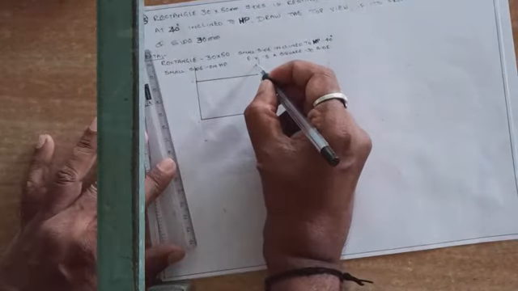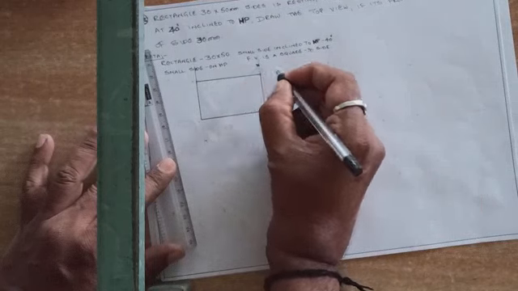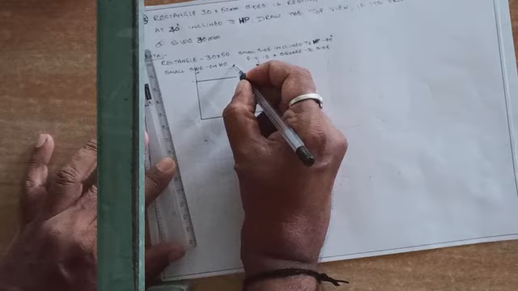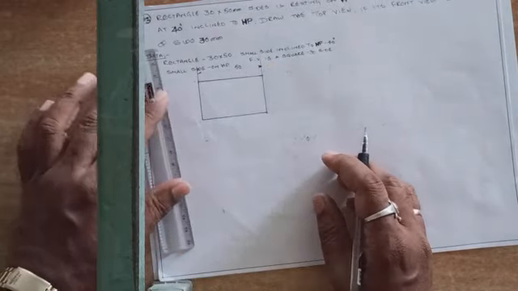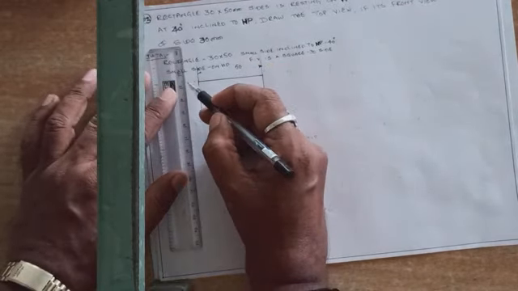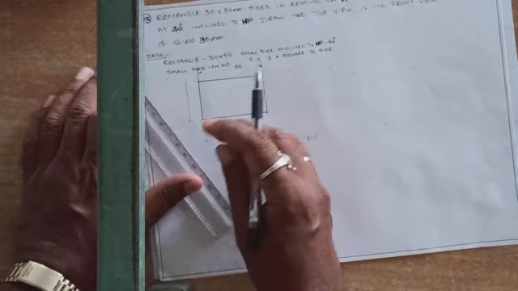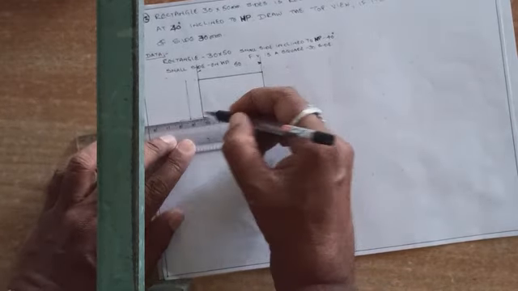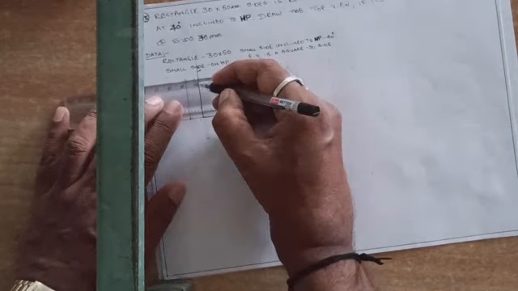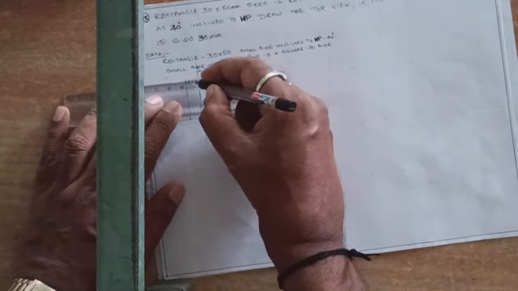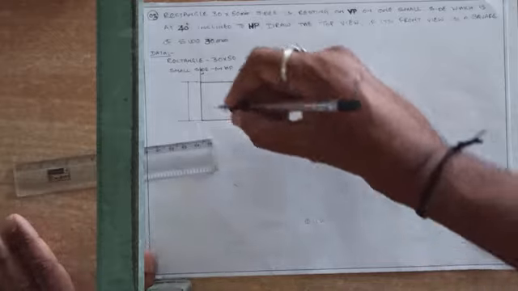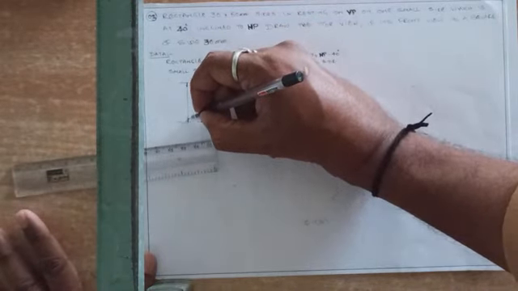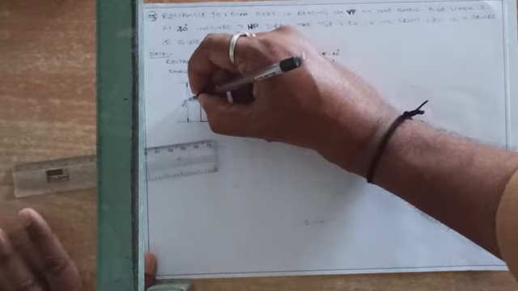Even if you draw the data, no problem. For better understanding and clarity, we are mentioning the dimensions also. Here 30 mm is the width. Before starting the problem, I advised you to write the data. After reading the problem, you have to write the data.